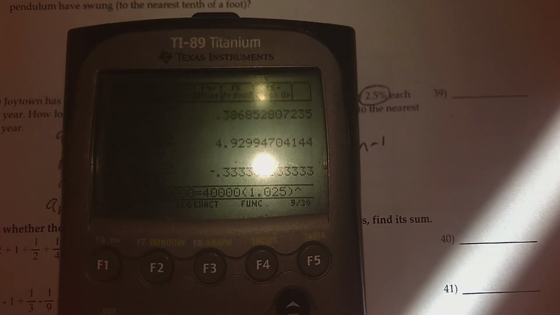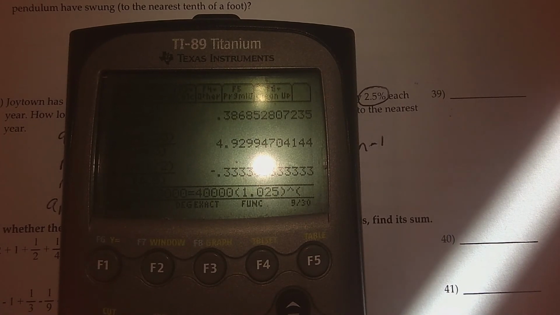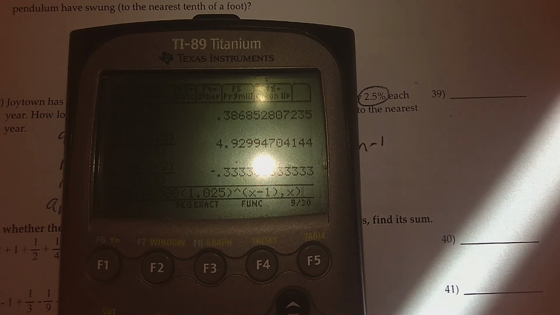But when you put in the exponent, your parentheses need to be in the exponent. So to the exponent, X subtract 1, we need the parentheses around X subtract 1 or it won't work. Then the last thing you need to do is comma X. That tells the calculator to solve it. So I press comma, then X, then close it, and then diamond enter.